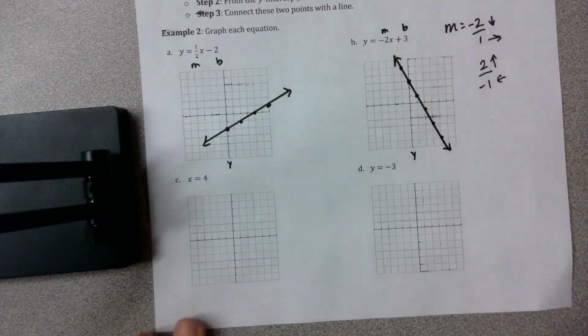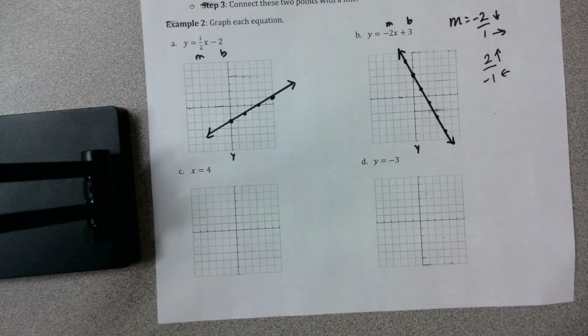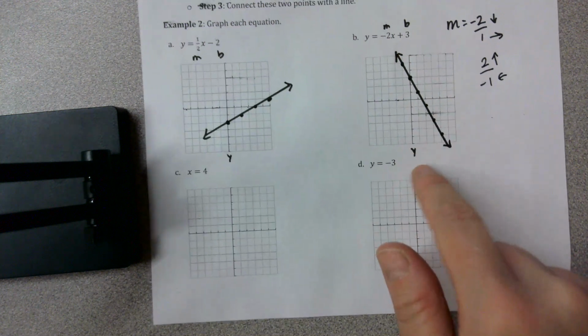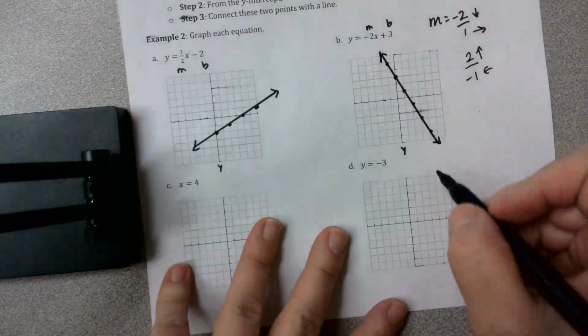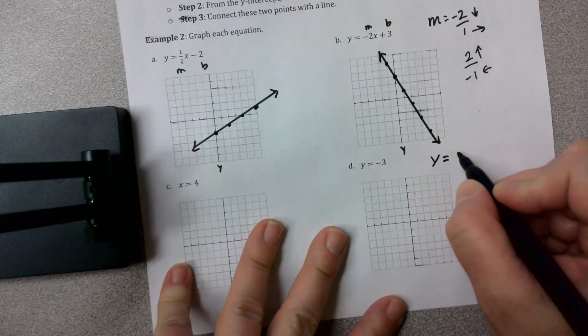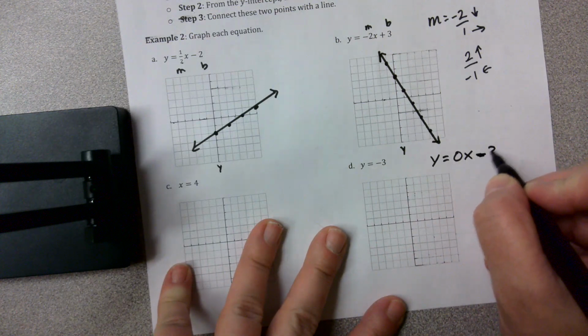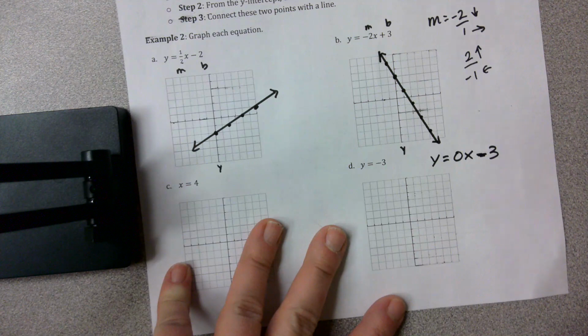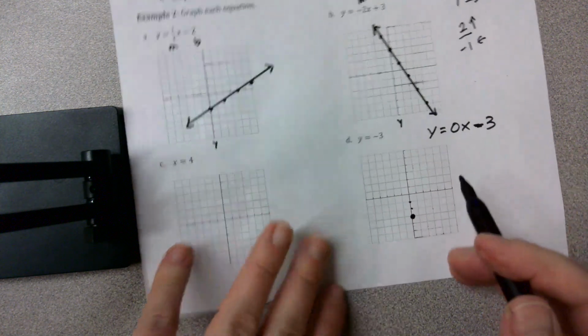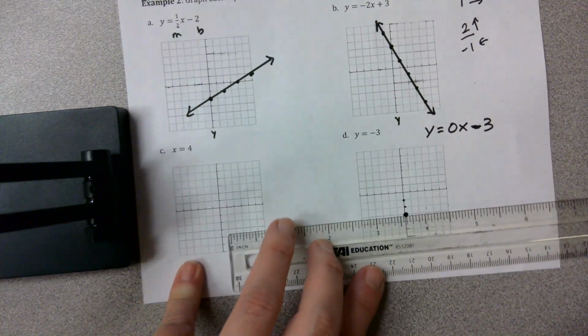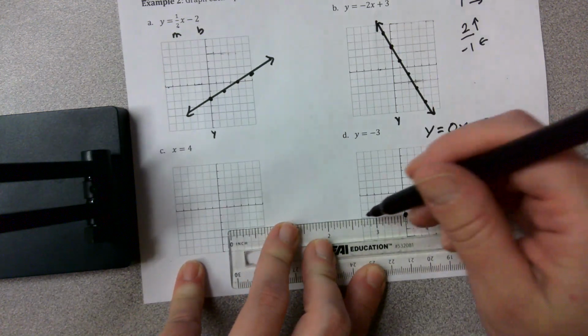The next two are different situations, and they look a little bit different. Okay, I'm going to start with part D first. It's in slope-intercept form. If you can write y equals, then you're in slope-intercept form. So you do have a slope. It is just 0. So you have a 0 slope. You get a -3, 1, 2, 3, and a 0 slope is this way.